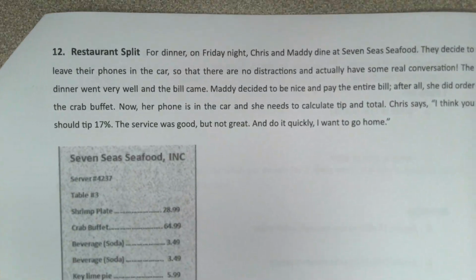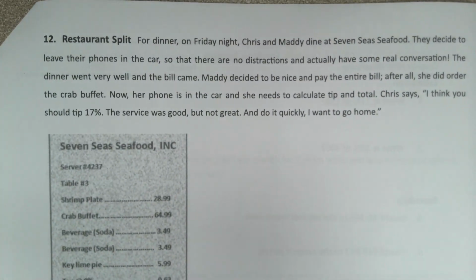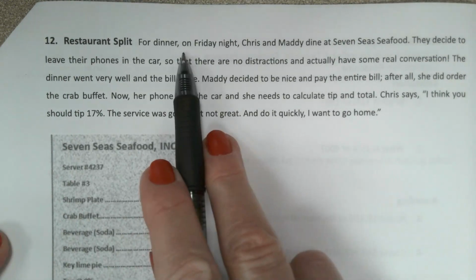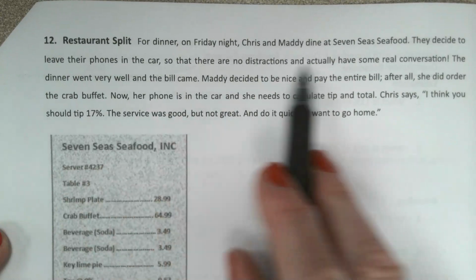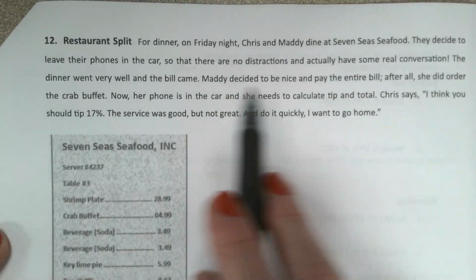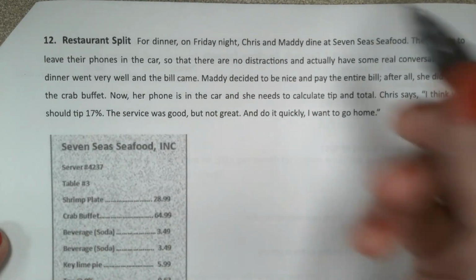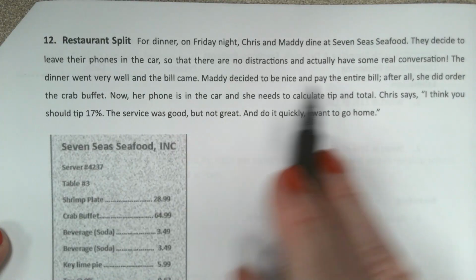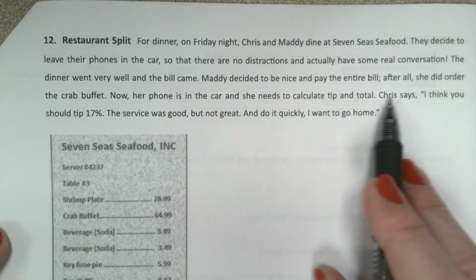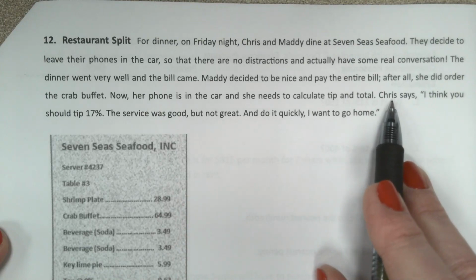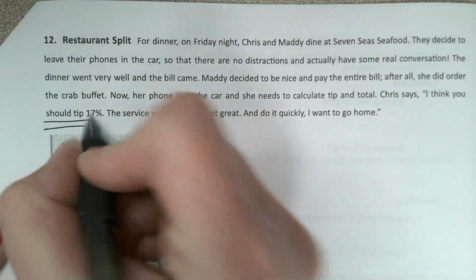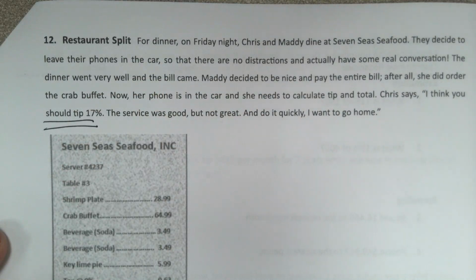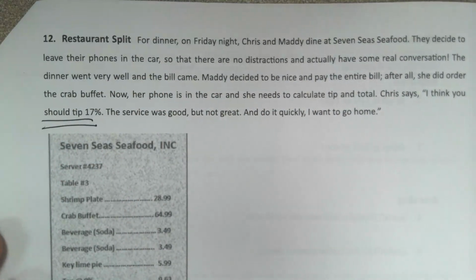All right, let's do a restaurant tip. So we go to dinner, we leave our phones in the car so that we can talk. Maddie paid the entire bill, but she has to calculate the tip. She says, Chris, I think we should tip 17%. The service was good but not great. Do it quick, I want to go home.